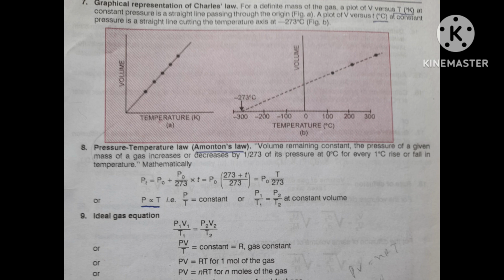Here a change will be there. There will be change in temperature and change in pressure. Then how will you compare? Pressure at 0 degree, in comparison to that, if you increase the temperature by 1 degree or decrease by 1 degree, that time there will be a change in pressure. Again I am telling you, volume remaining constant.